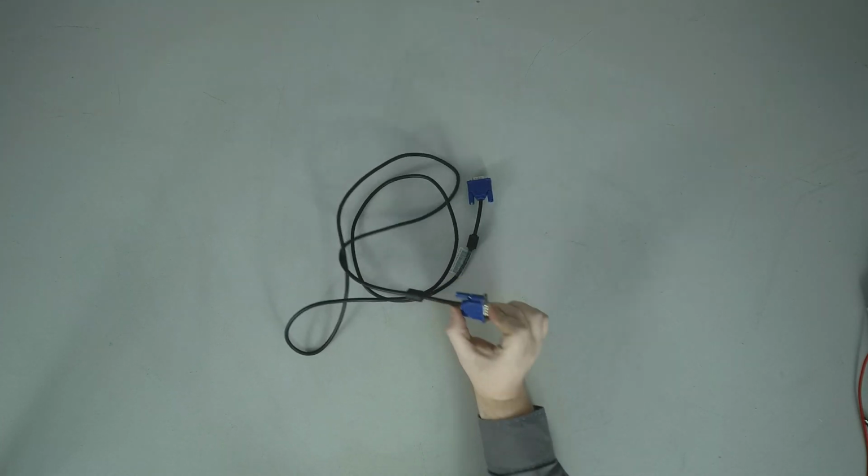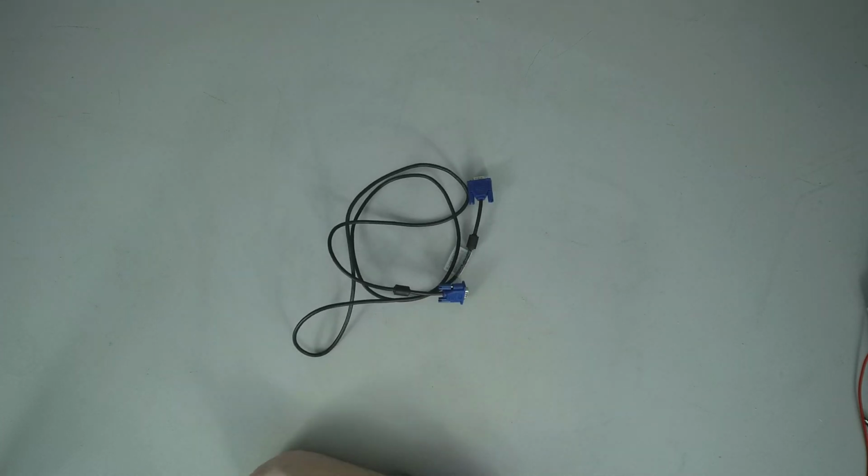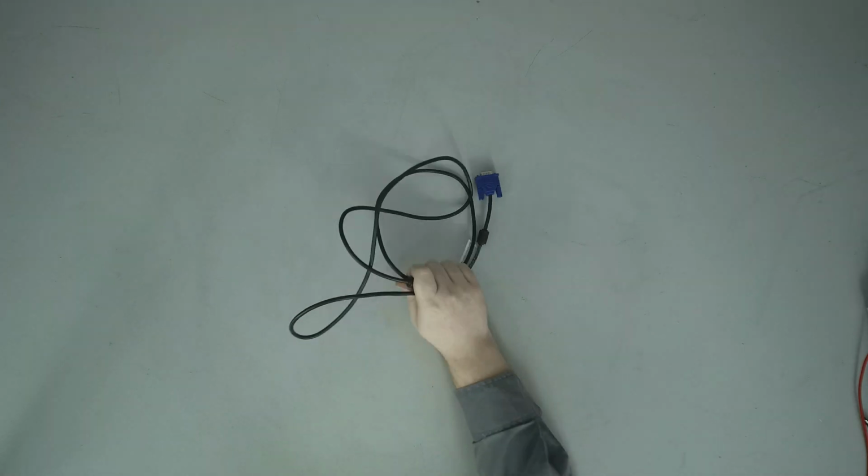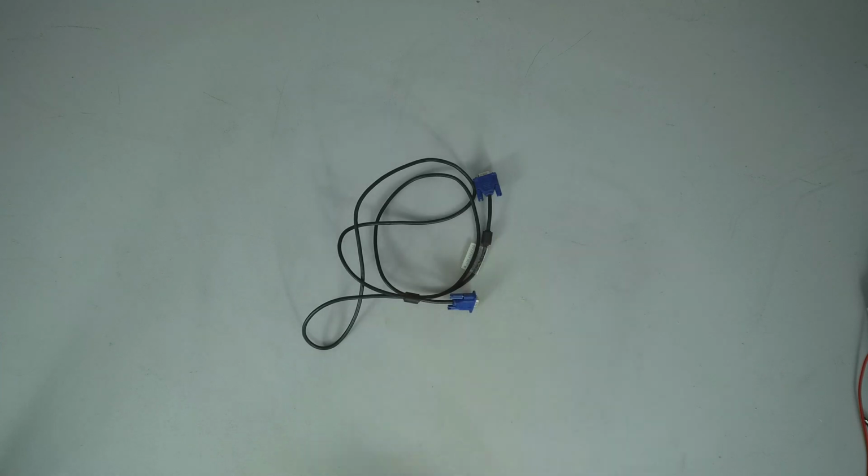But VGA is susceptible to interference. So if I am running a 60 hertz signal through this VGA cable here in the US, and it is next to a 60 hertz power cord, even if it's the power cord for the monitor itself, I'm going to get interference through that cable.